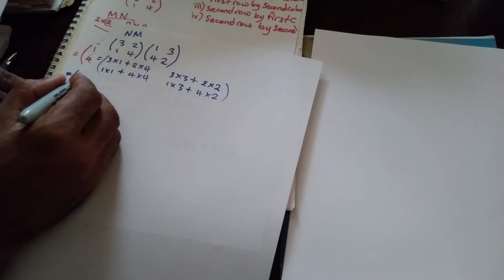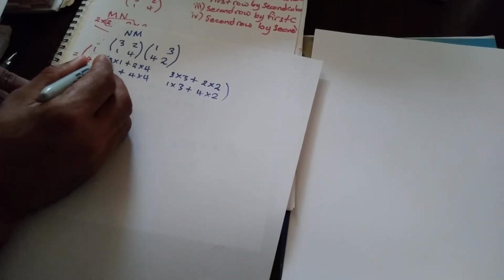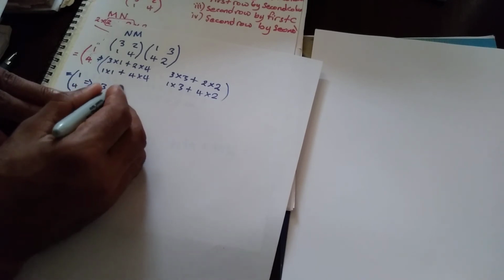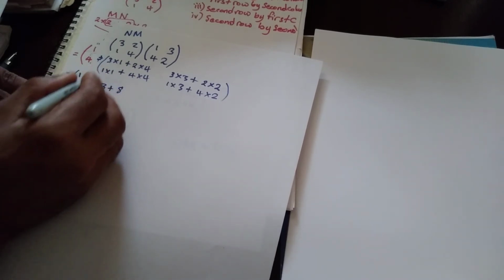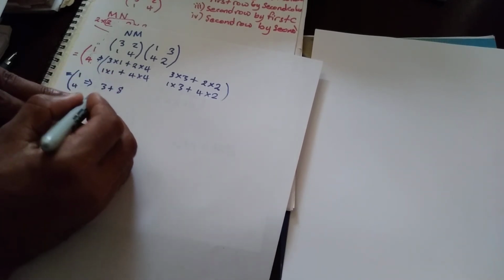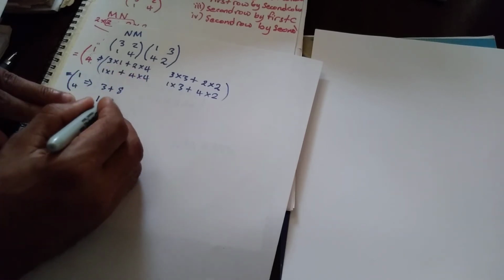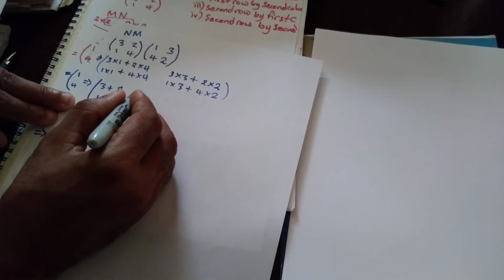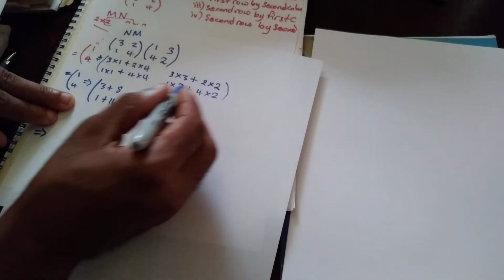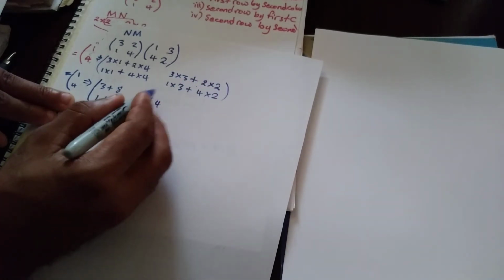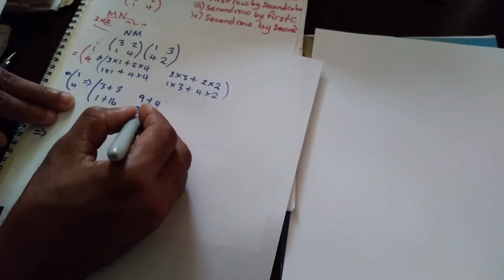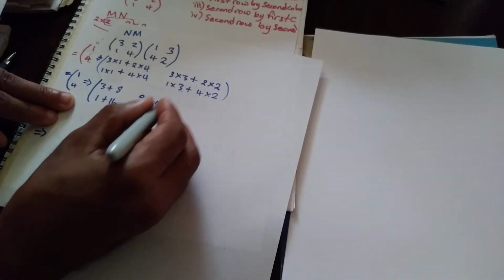So we'll just go ahead and multiply, then add. 3 times 1 is 3, plus 2 times 4, that is 8. Then 1 times 1 is 1, plus 4 times 4, that is 16. Here we have 3 times 3, that's 9, plus 2 times 2, that's 4. Then 1 times 3 is 3, plus 4 times 2, that is 8.